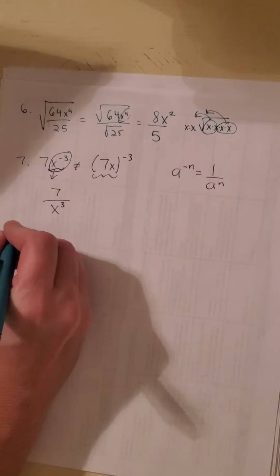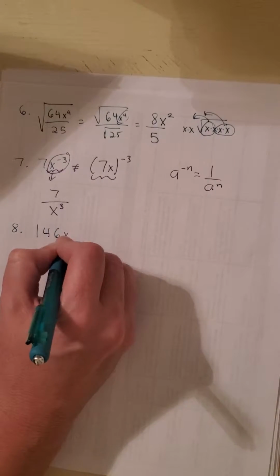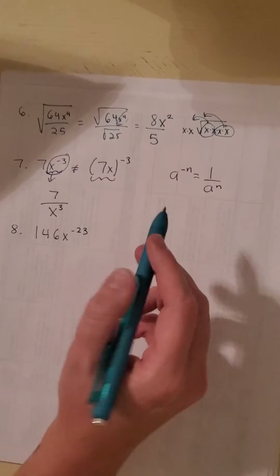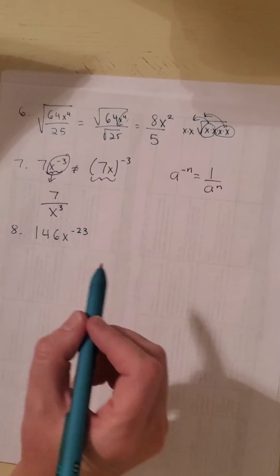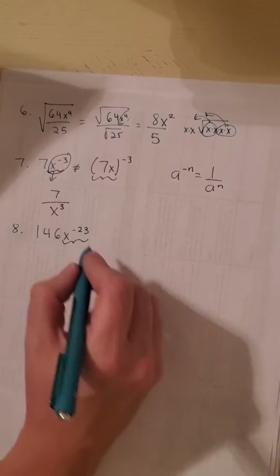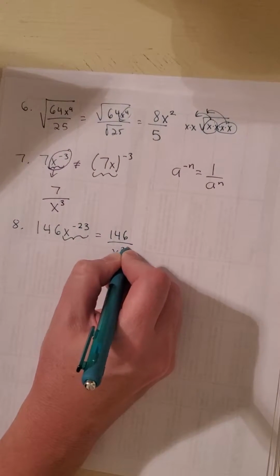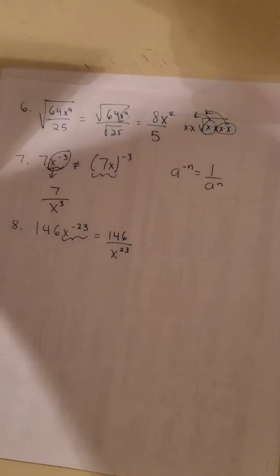Number 8, 146 x to the negative 23. This is actually just like the previous question, right? Just this portion is being raised to the negative 23, and so the 146 will not move, but the x to the 23 will drop into the denominator.